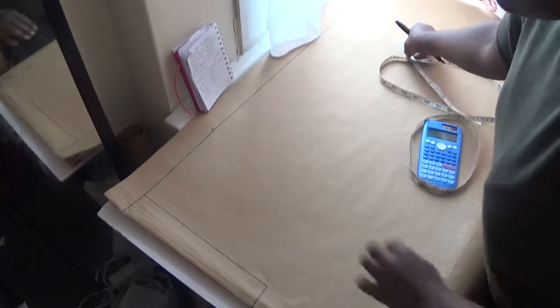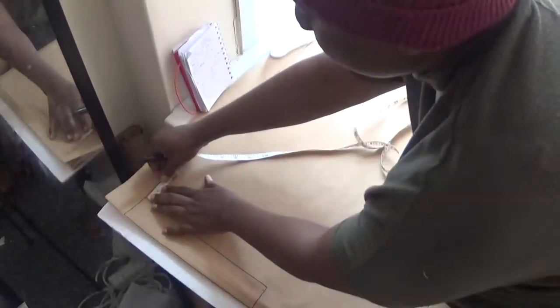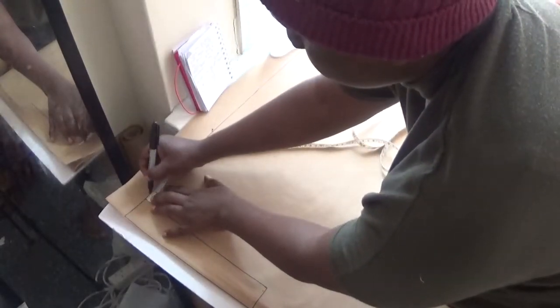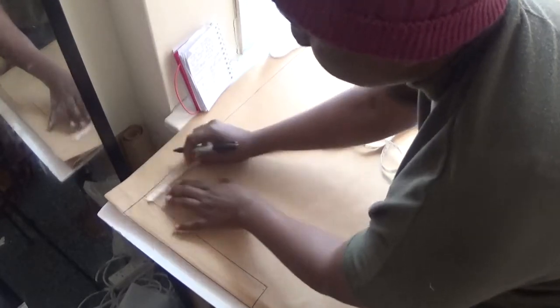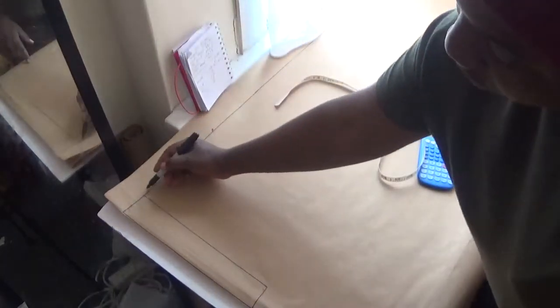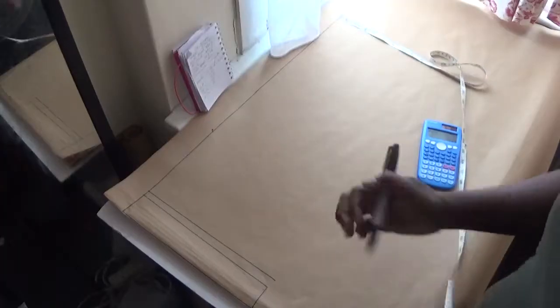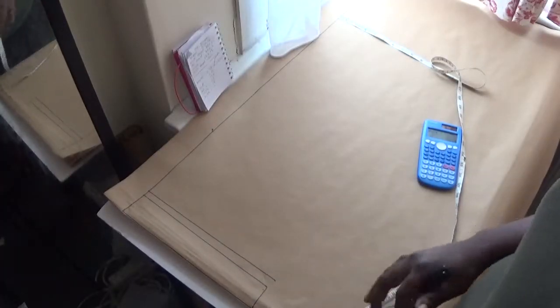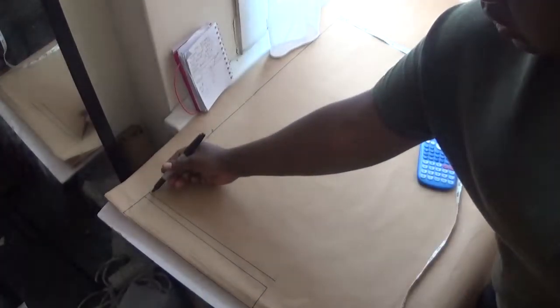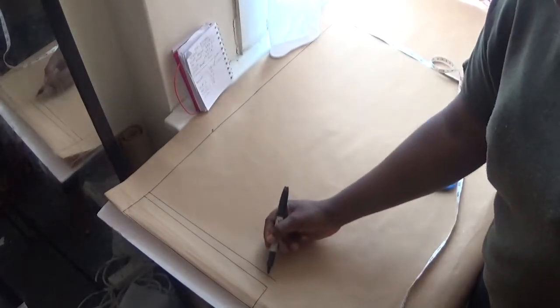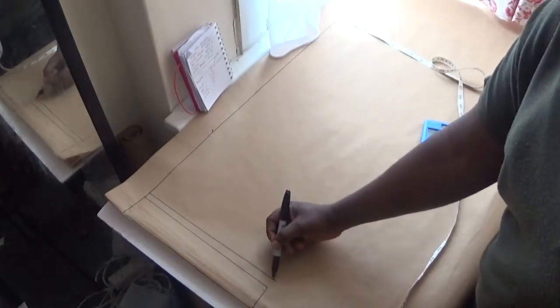So the next thing, I'm going to take half an inch from here. So half an inch, I'm going to roll it out. So from this spot here, I'll start putting my measurement. And from this spot, that will be my hip line. So yeah, I'm going to put in my hip measurement here.